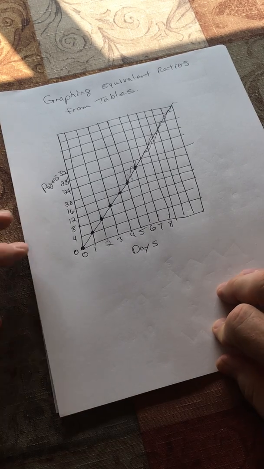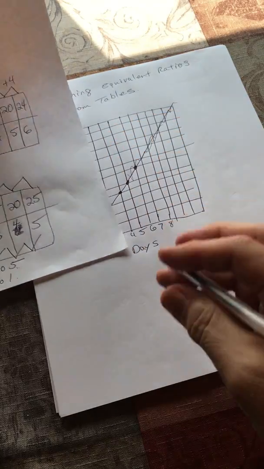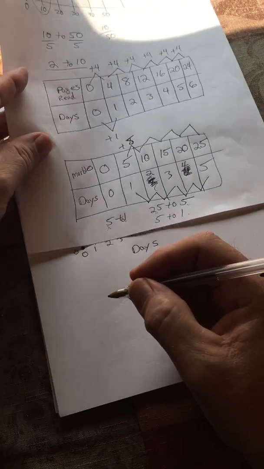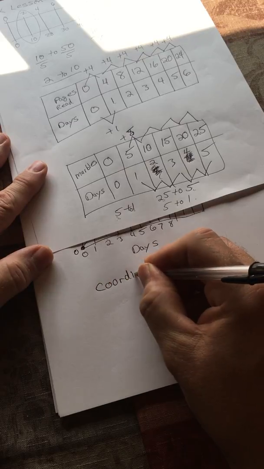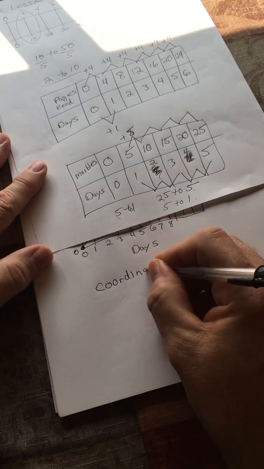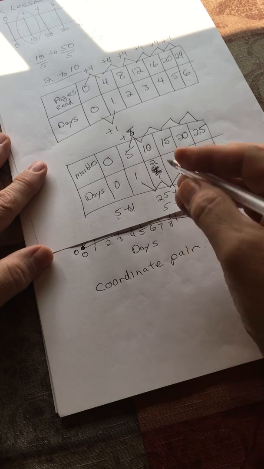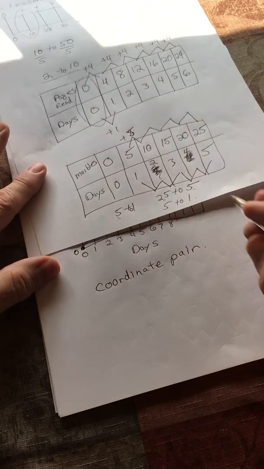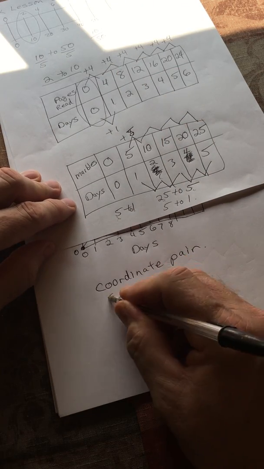If we wanted to talk about one other thing, coordinate pairs. Back here at our table, all right, we have this table. Coordinate pairs. What does that mean? Well, that means that these guys are a pair. They're tied together. So I'm going to have one pair of 0, 0.